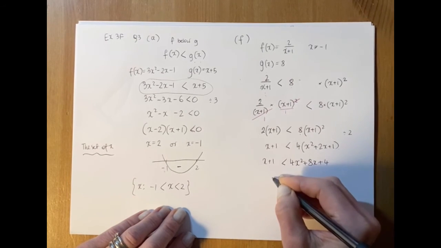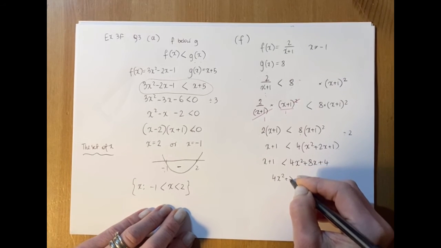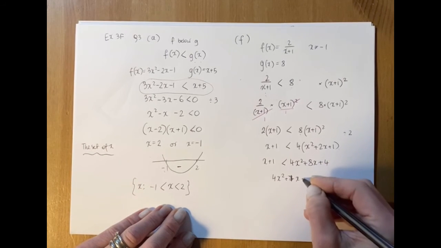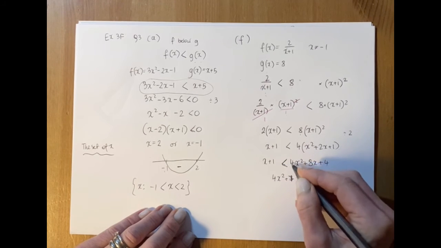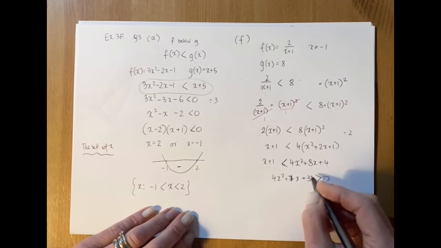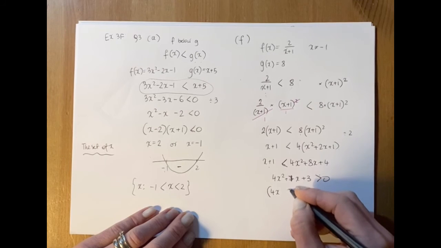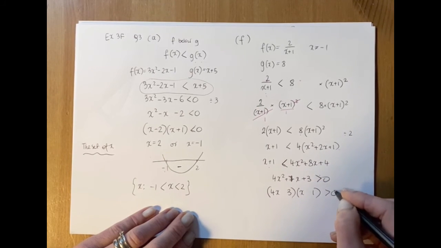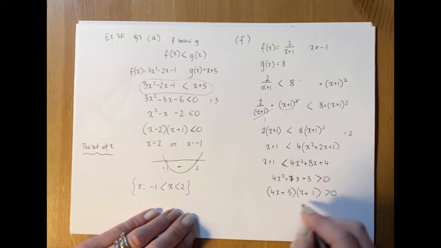Move the x and 1 across to get 4x squared, add 8 minus 1, so it's 7x, add 4 minus 1, so add 3. That's going to be, reading from that side, greater than 0 because you have 0 on that side. Okay, try and factorize it. So we'll have 4x, I think 3 will go here. Whichever way you want to, you can help yourself with a calculator. You can use the quadratic formula as well, but that's not a bad factorization.